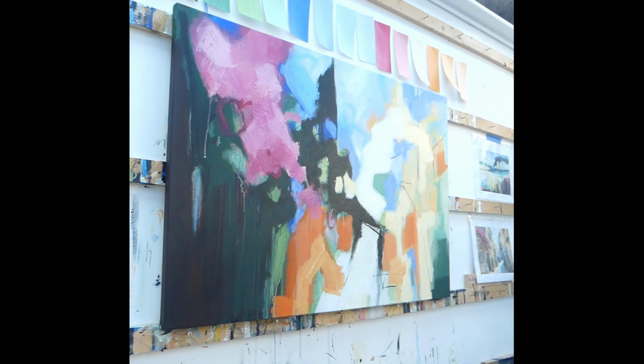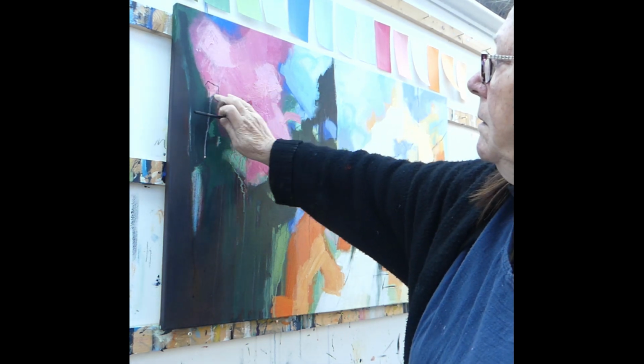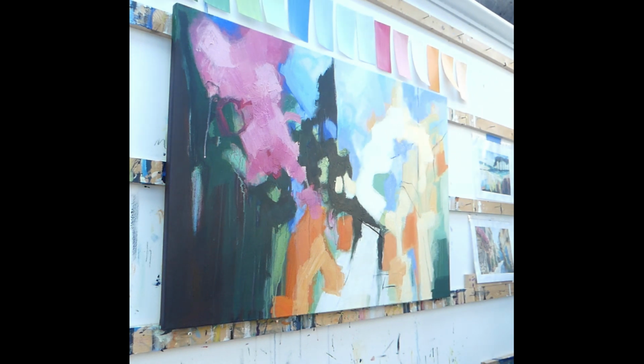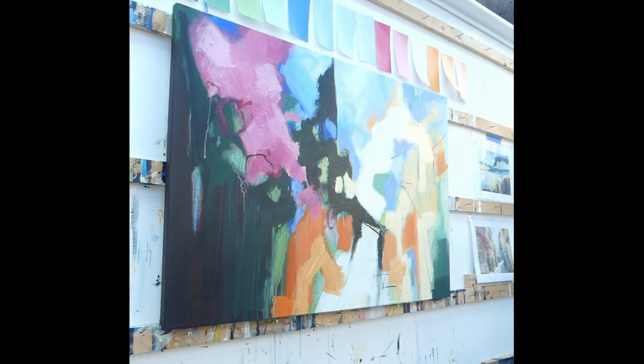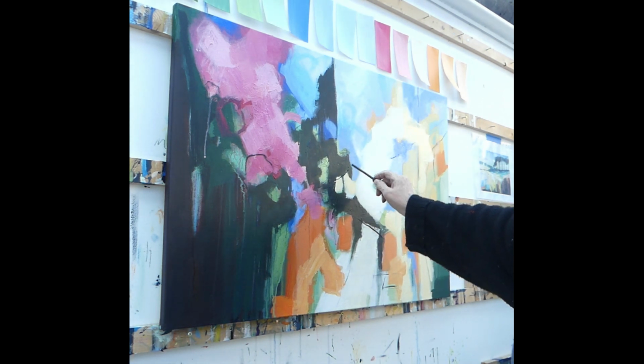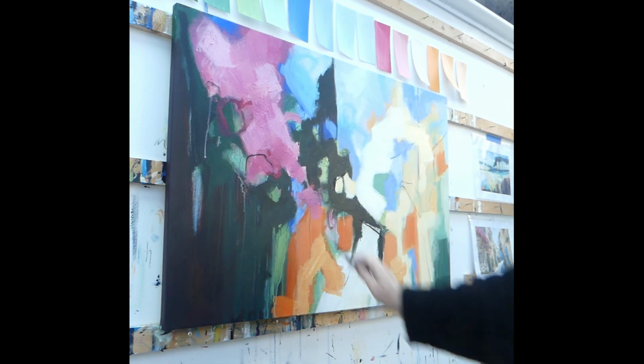Bit of charcoal again. I use charcoal sometimes to mirror the strong mark of paint that's gone in. You put a little mirror mark next to a painted mark with charcoal, and it sort of helps to make it move and have movement.